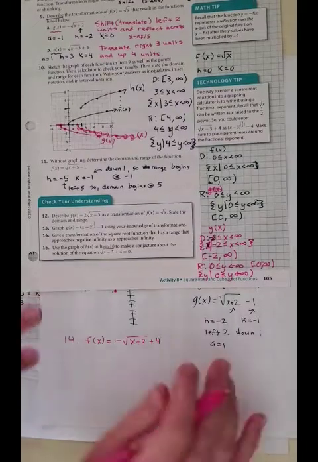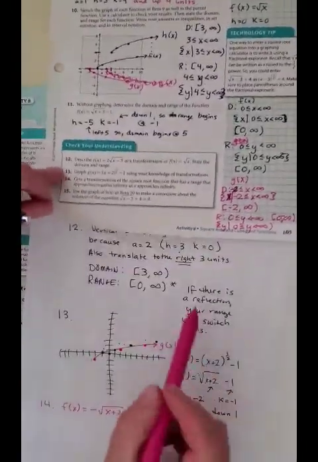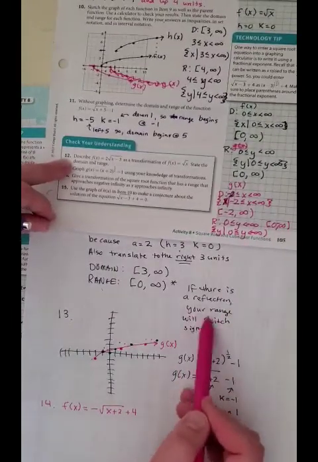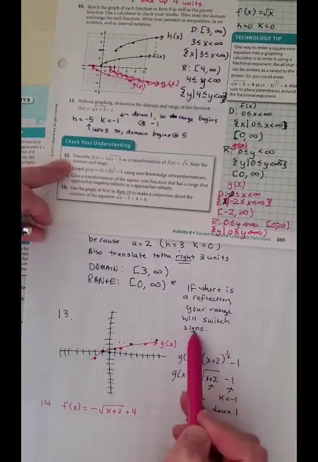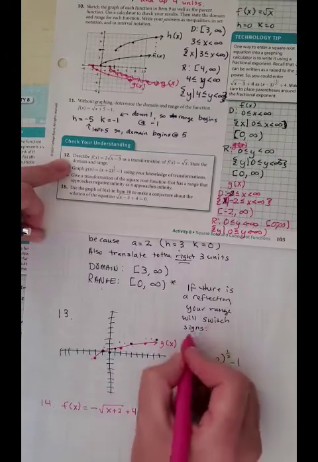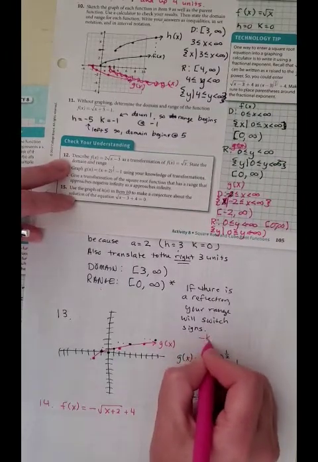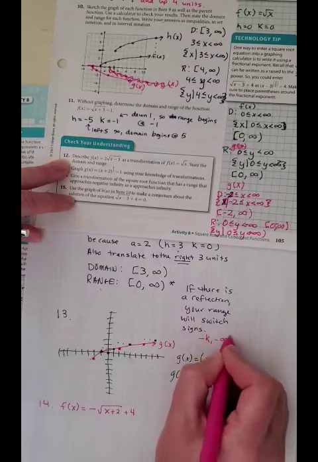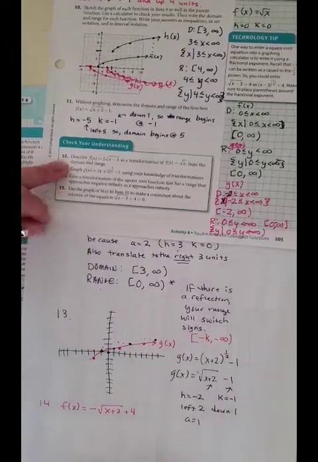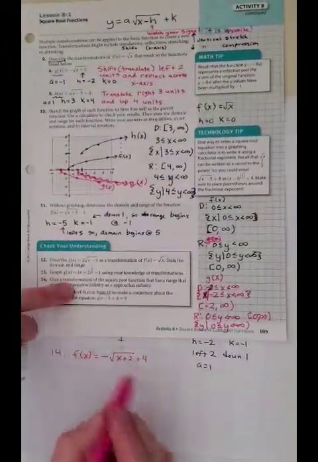All right, so I did make a note of that. In the beginning, I said if you're reflecting, your range will switch signs, meaning that your beginning point and end point will be going from negative k to negative infinity. Okay, all right, so here's an example.